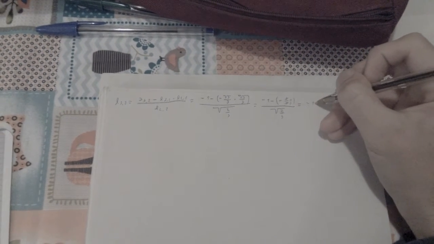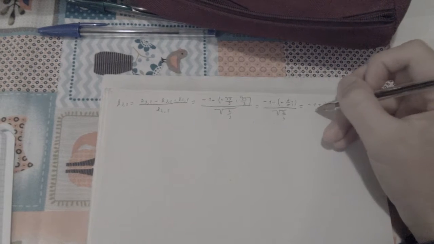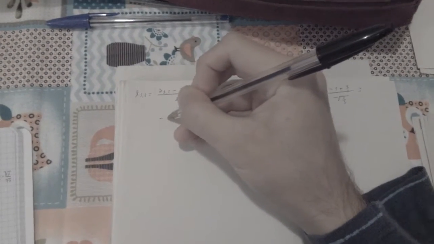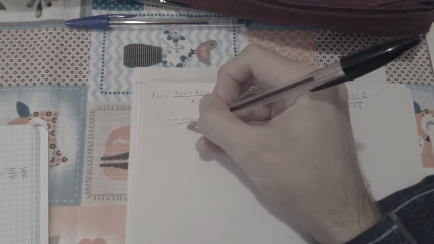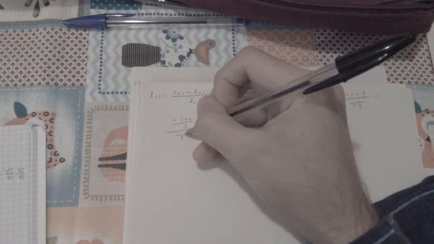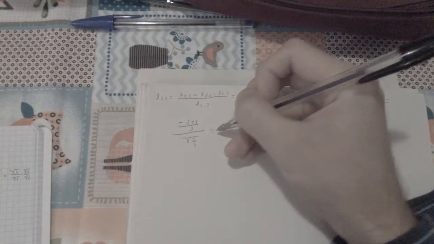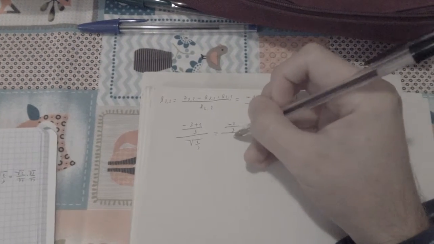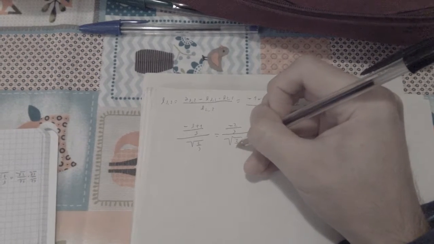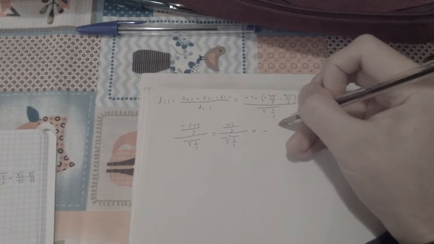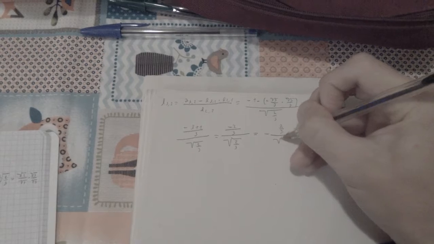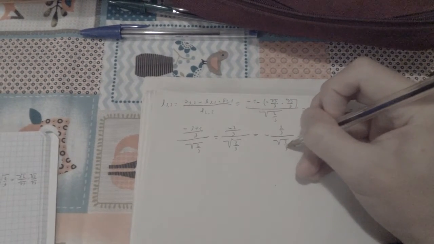So we basically have -1 plus 1/3 over the square root of 2 over 3. And this actually gives me -3 plus 1 over 3, everything over the square root of 2 over 3, and this gives me -2 over 3 over the square root of 2 over 3, which gives me 2 over 3 over the square root of 2 over 3.